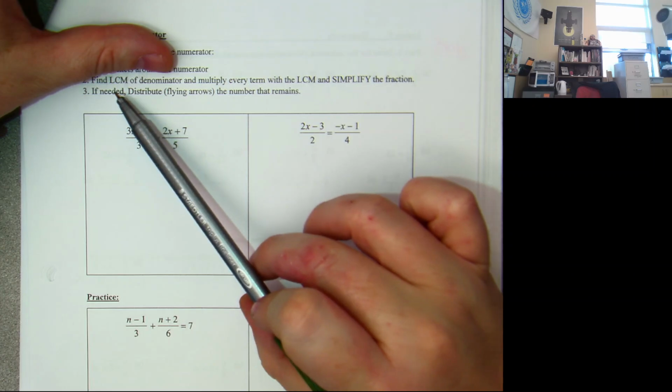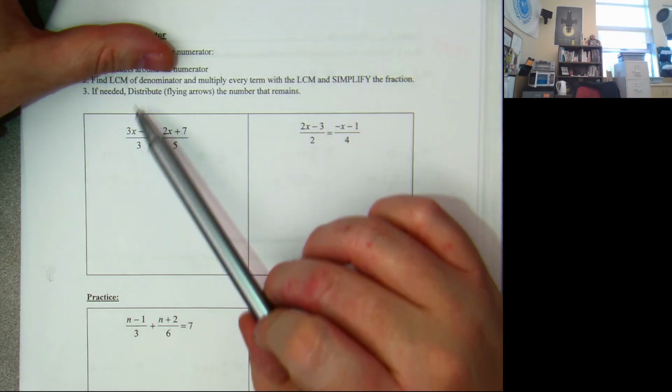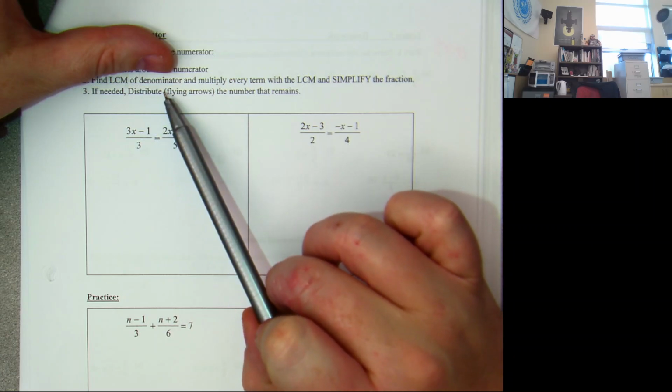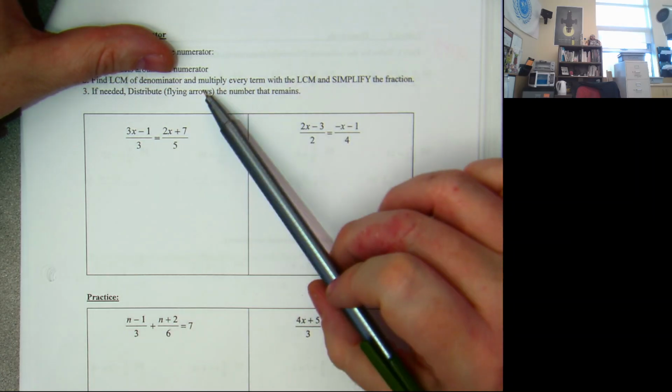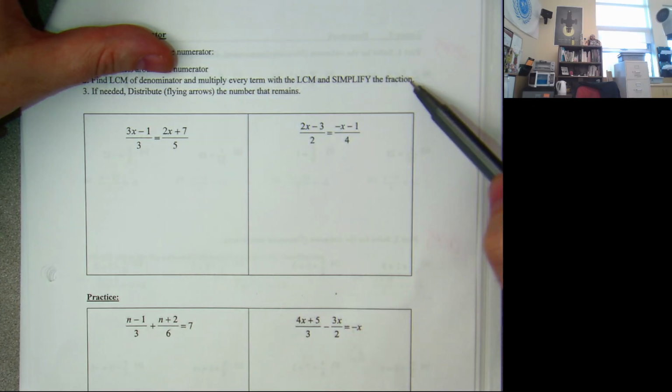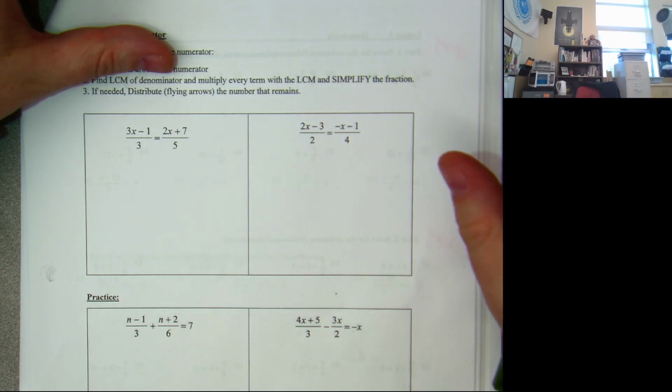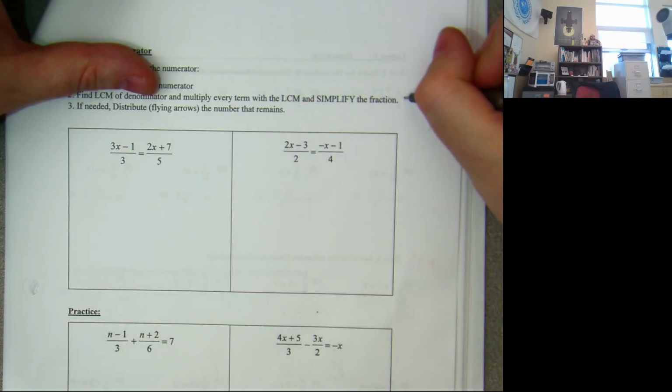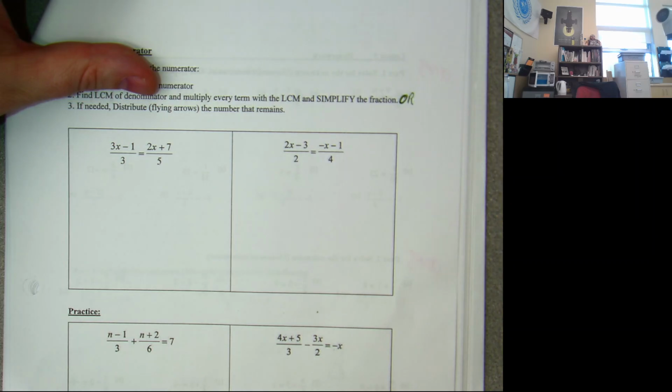One of the techniques I showed you yesterday was to find the LCM of any denominators that are present, and then multiply every term by that LCM, and simplify the fraction. That piece has not changed. Yesterday, I also added an OR in here.